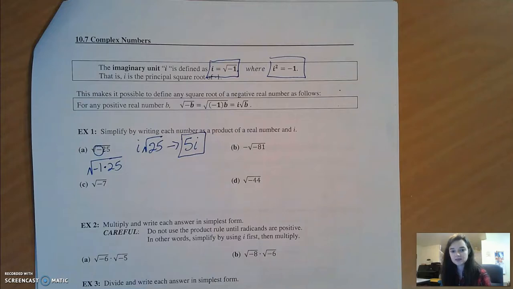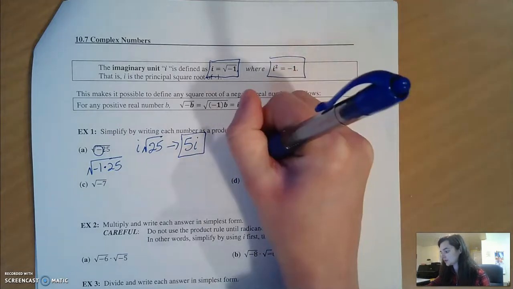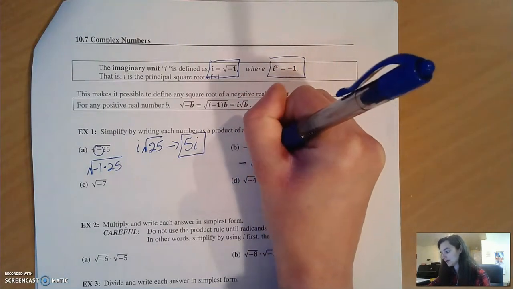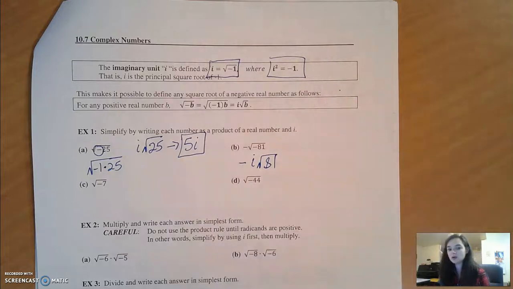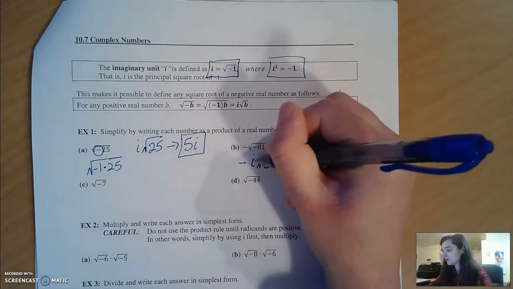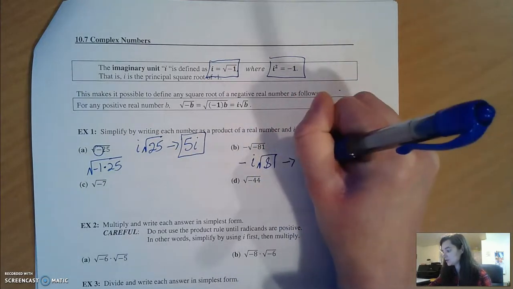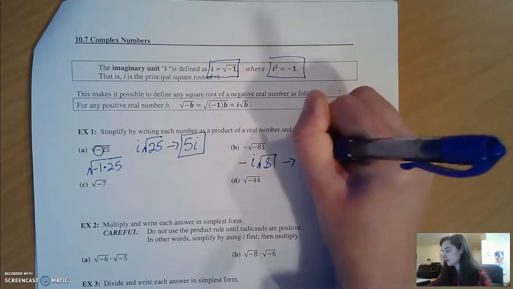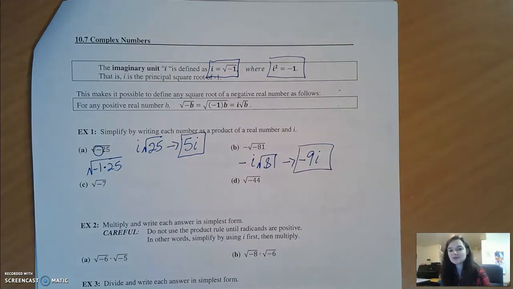In B, we've got the negative square root of -81. The negative on the outside means that we're going to have a negative number. The negative on the inside of the square root means we're going to have an i. So we're going to have a negative number, an i, and then a square root of 81. We can take the square root of 81 because it's a perfect square. The square root of 81 is 9. So I've got -i times 9, or if you want to rearrange that a little, that's -9i. Typically we put the i's last. It's kind of like a variable, except that we know what it is, okay?